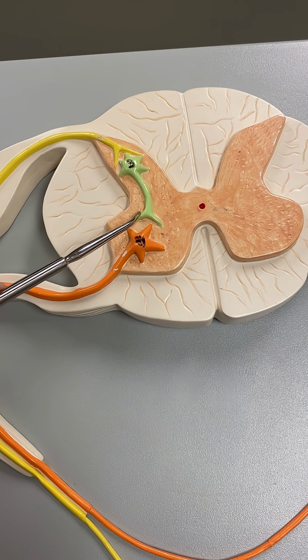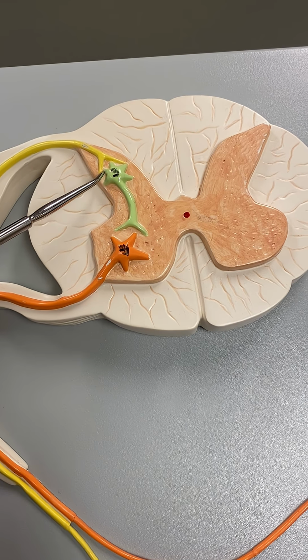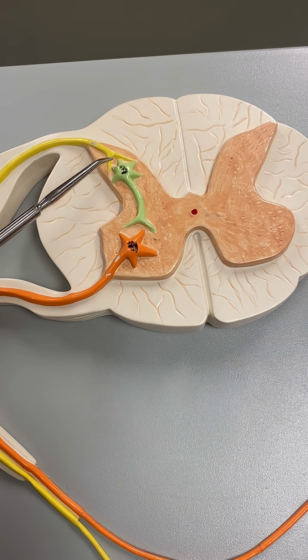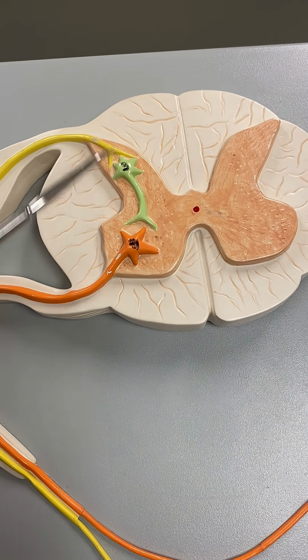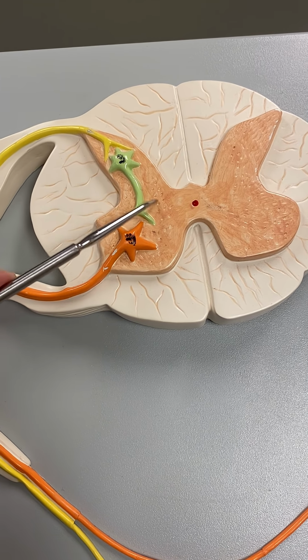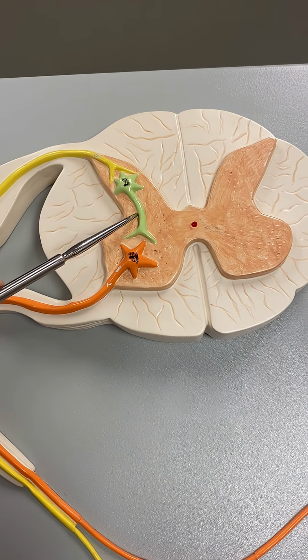Within the gray matter of the spinal cord, you can see this is structurally classified as a multipolar neuron, this little guy here. And this multipolar neuron, because it is found within the central nervous system and because it relays sensory information from here to this neuron here, is called a relay neuron or an interneuron. That is the functional classification of this neuron.